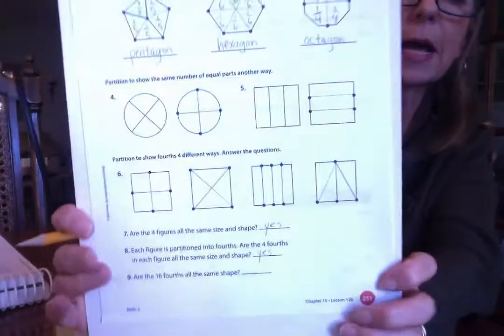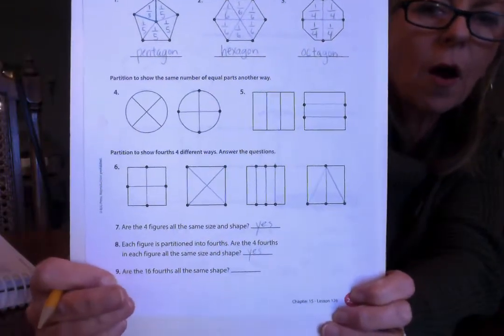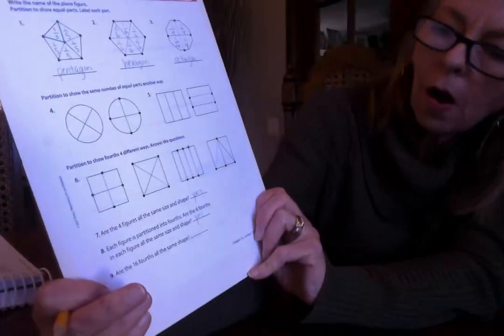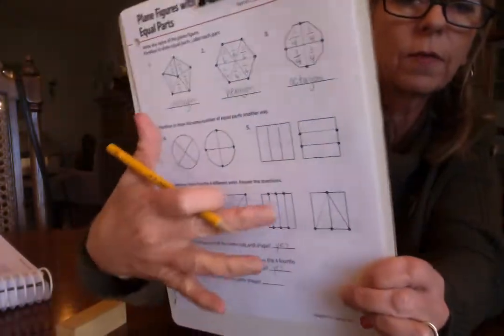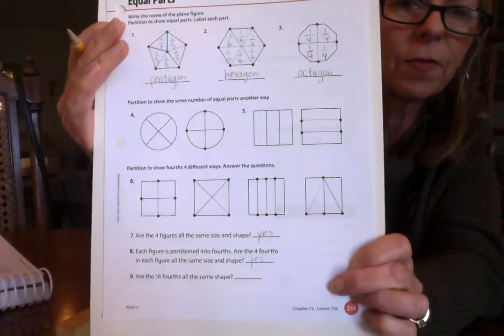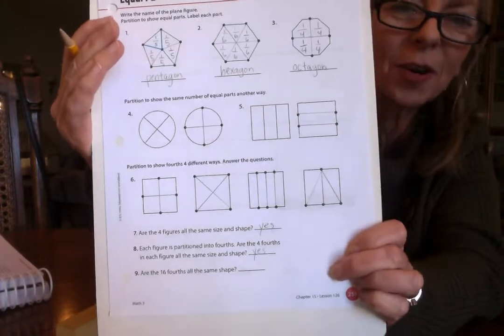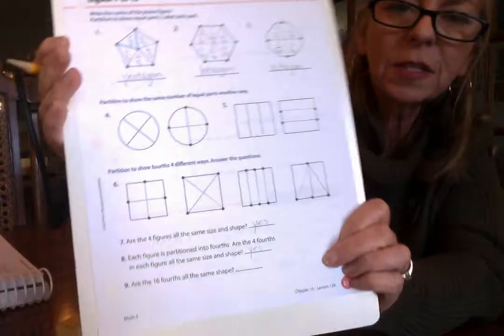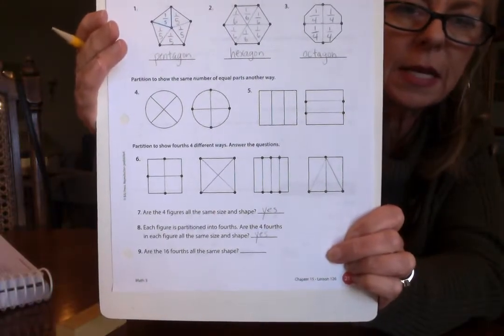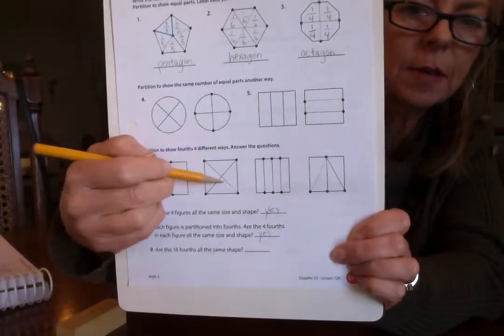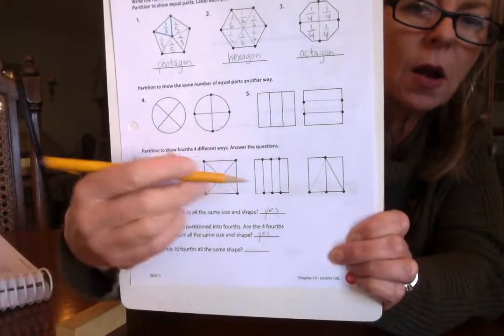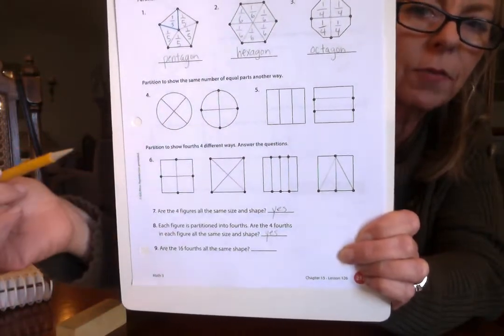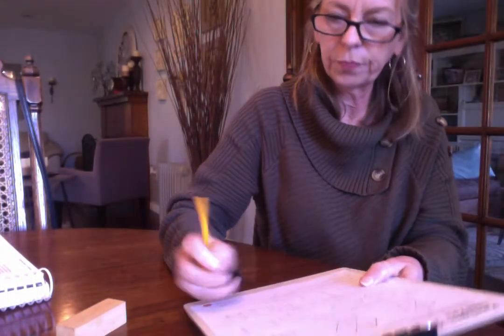Now look at this last question here. Are all 16 fourths, okay, because we have 4 fourths, right? And 4 fourths would be 16 fourths. Are they all the same shape? Well, that's an easy no. This is not the same as this. These shapes are not the same as these shapes, right? So not all of my 16 fourths are the same size and shape. So that would be a no.